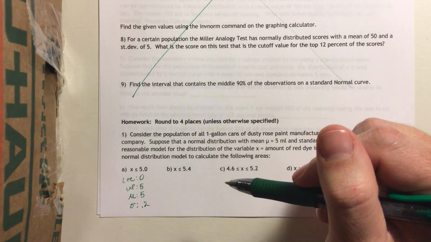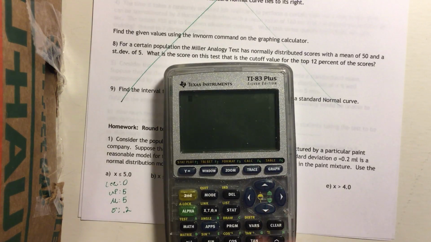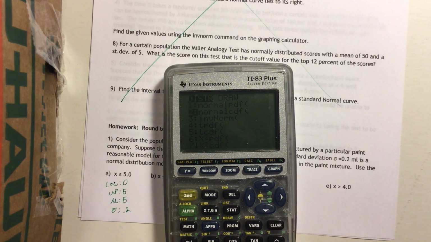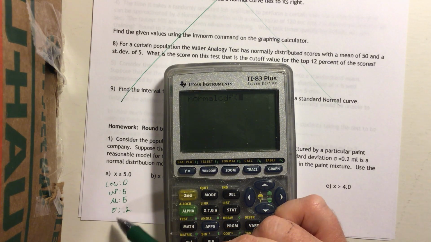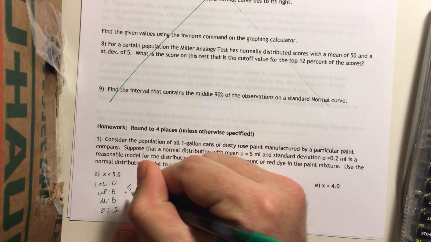See what you get. So do your normal CDF. I'll do just this first one. This will be the only one I sort of spell out. But if we do normal CDF here, we get second vars, second option, and then you should see a screen that has lower, upper, mean, standard deviation. I have the older calculator. So I'm going to 0, 5, 5.2. I'm going to hit enter. I'm going to get 0.500, so basically just 0.5 or 50%.